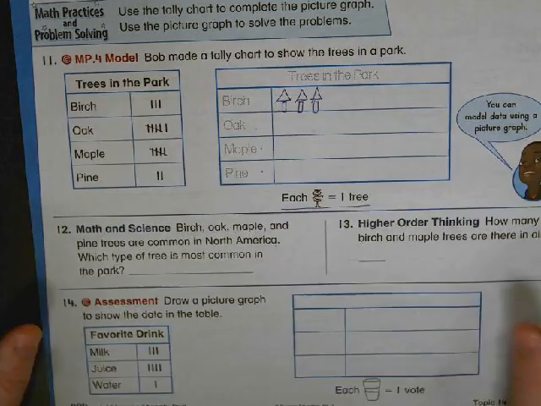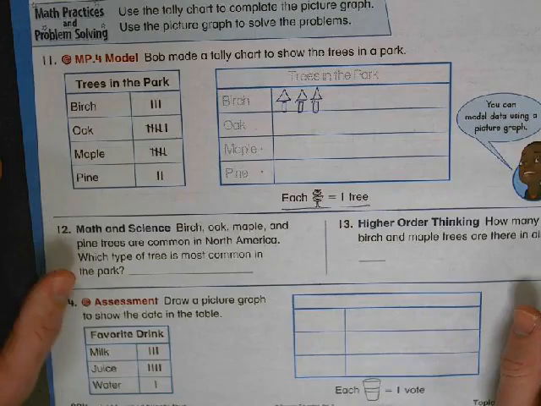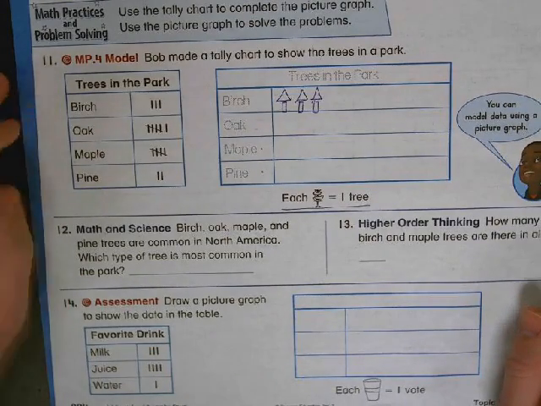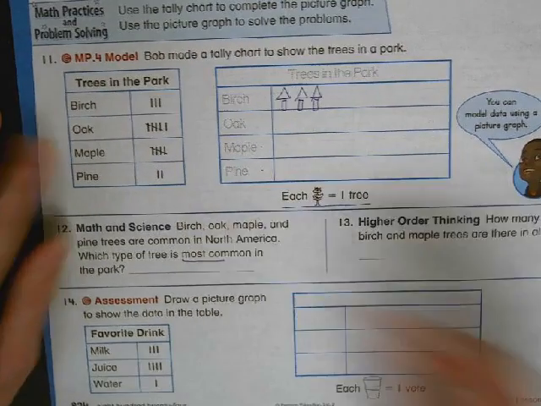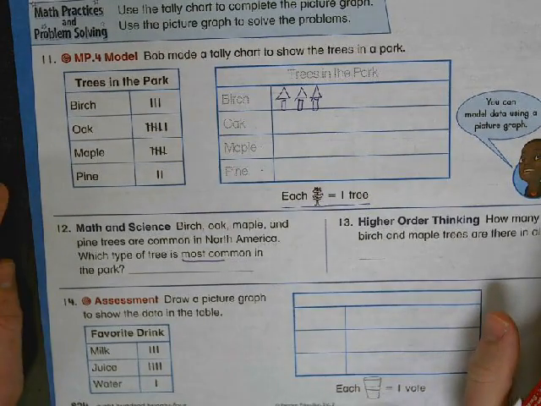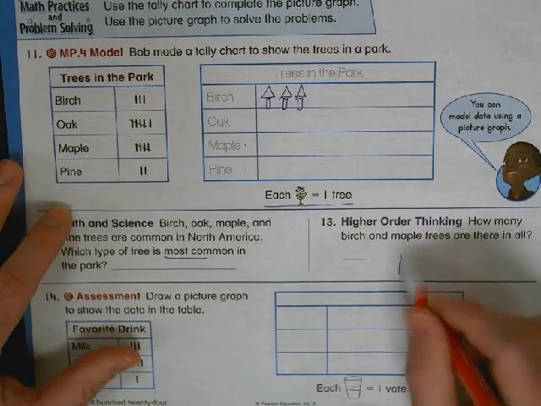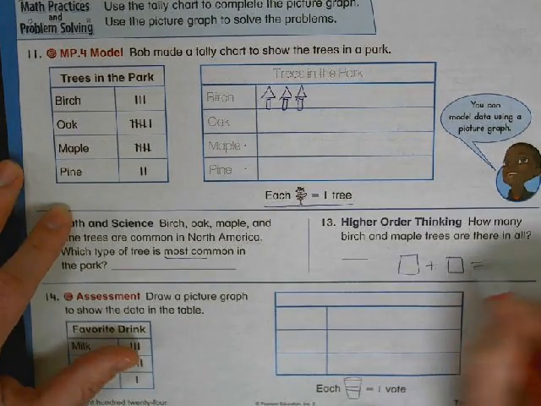Number 12. Birch, oak, maple, and pine trees are common in North America. Which type of tree is the most common in the park? Which one's the most common? Most common means which one has the most. Pause it. Answer it. Higher order thinking, it says how many birch and maple trees are there in all? That means birch plus maple in all, plus.